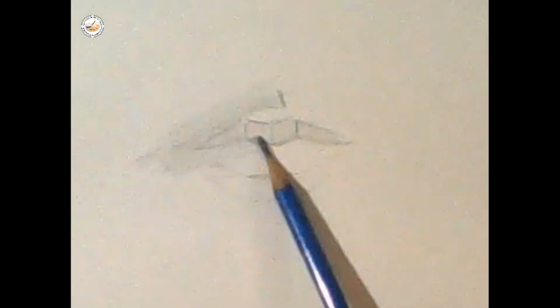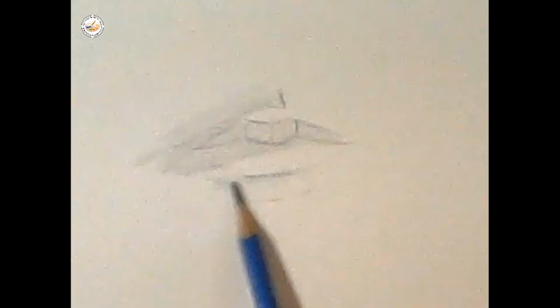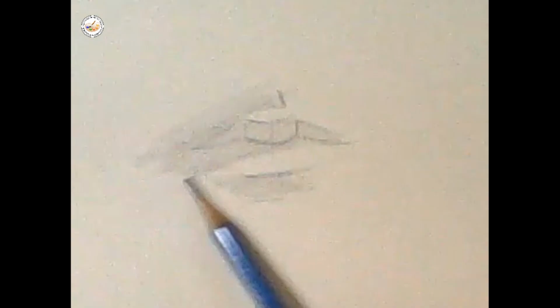So what is a two-tone drawing? Basically we have to decide the shape of our forms. So we do a two-tone drawing just to see how the light is falling on our forms and how we can decide the shadow area.